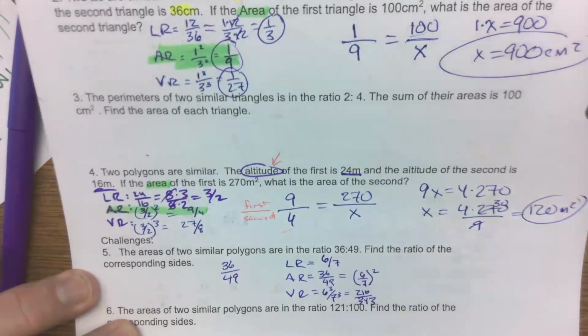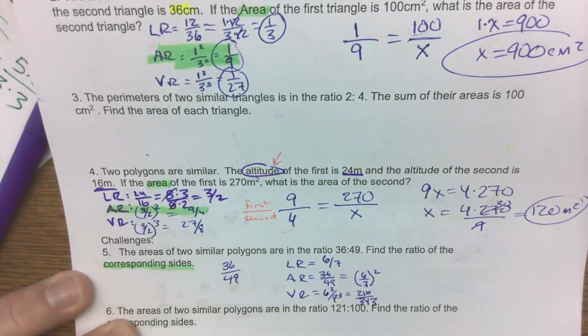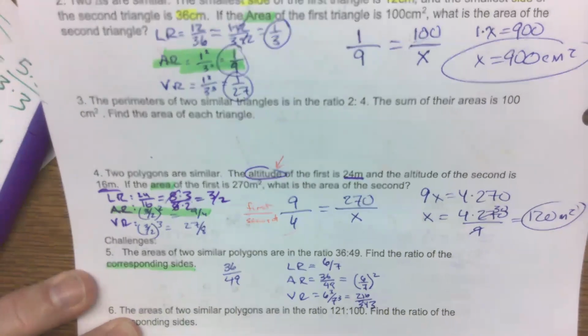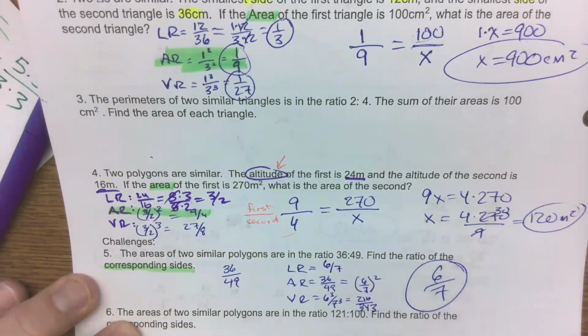And then look at the question. Find the ratio of the corresponding sides. Do they want us to create an answer with LR, AR, or VR? LR, because it's a side length. So 6/7 would be that ratio.